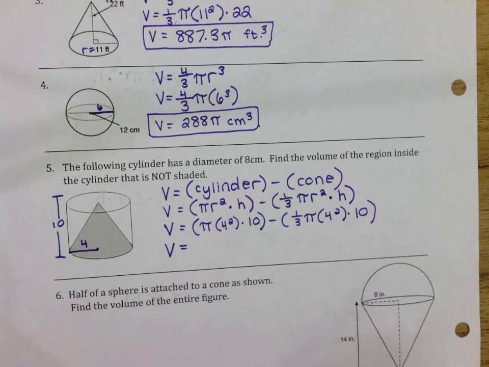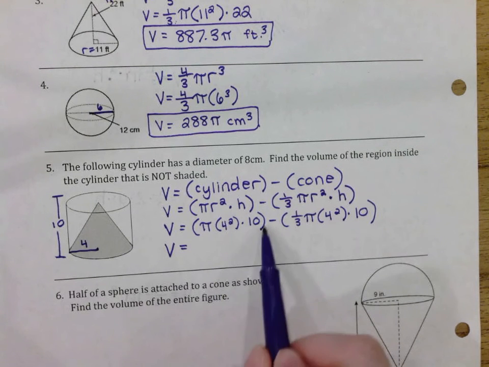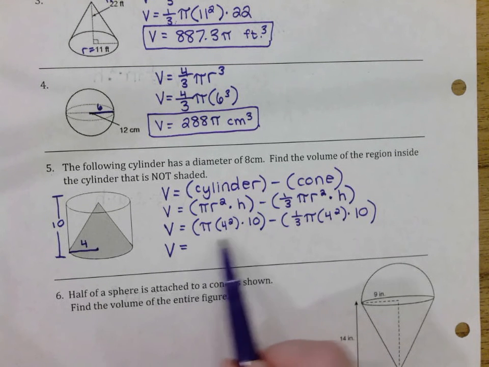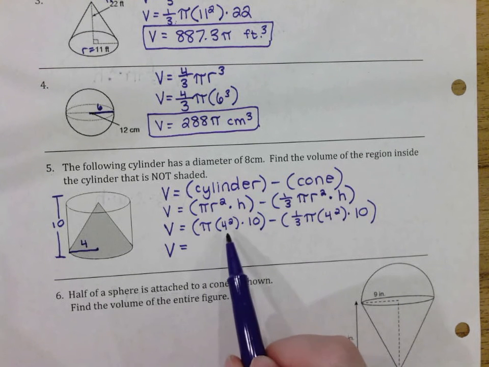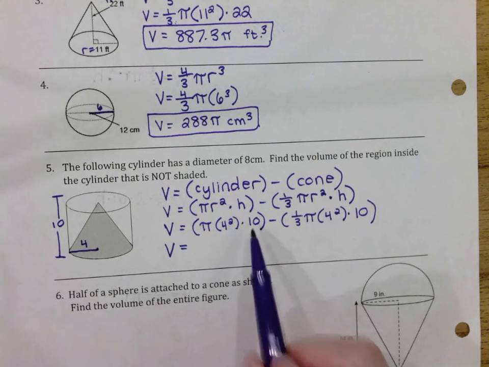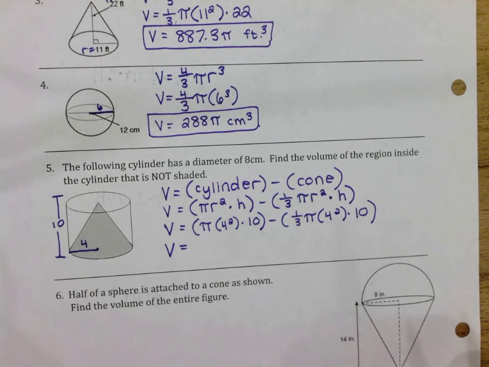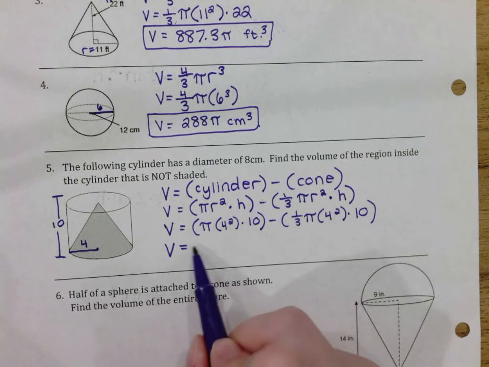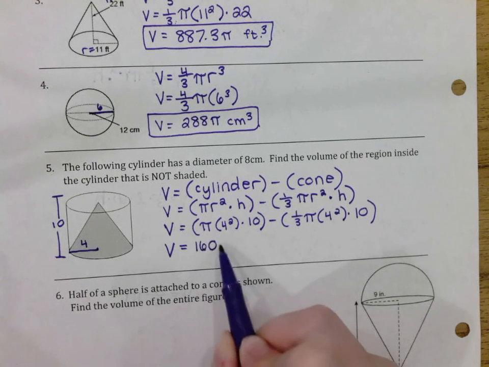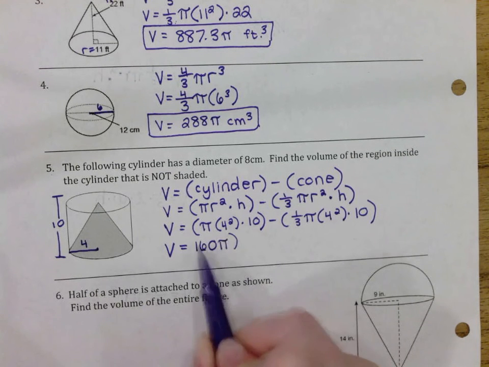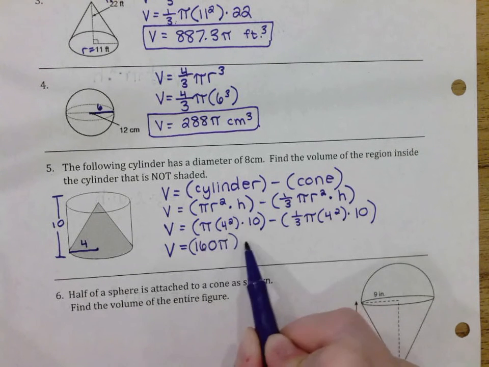Okay, so now I'm just going to work on each piece separately, keep this nice and simple. So for this first piece, we're going to ignore pi for now. We're just going to put in 4 squared times 10 into our calculator. Okay, and so when you do that, you should be getting 160. We're going to go ahead and reattach pi. Okay, so now our first little piece is done.